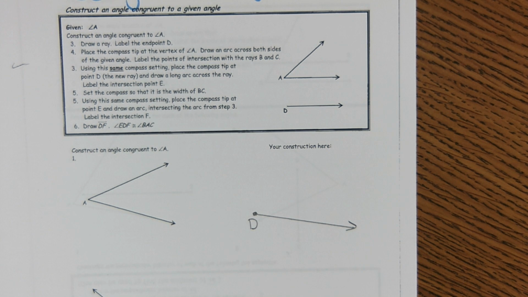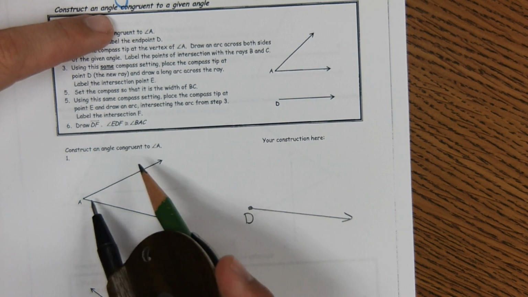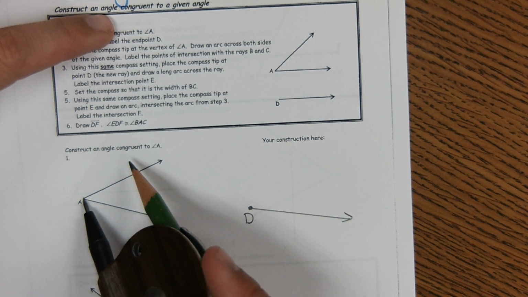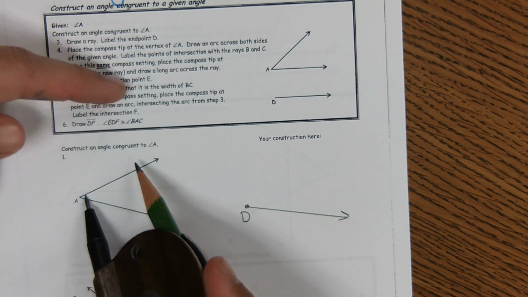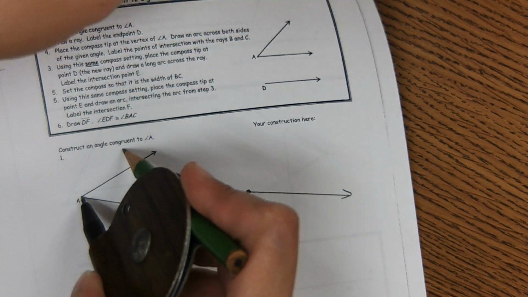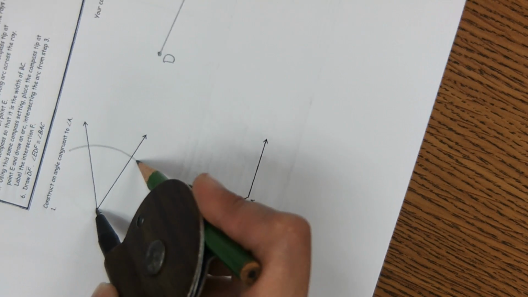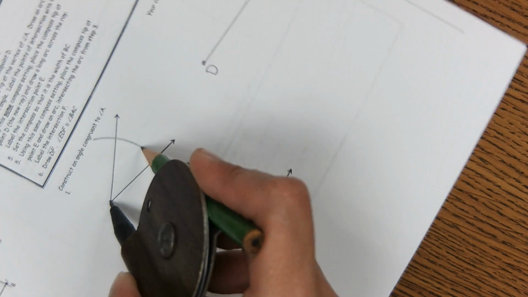Next step. Okay, next step is to put the compass on point A, and then it doesn't matter how open this is, you just have to make sure that when you draw an arc, it goes through both rays. So it doesn't matter what setting it's at, it just needs to cross both rays. So that's what we're going to do. We're going to draw an arc that crosses through both rays.